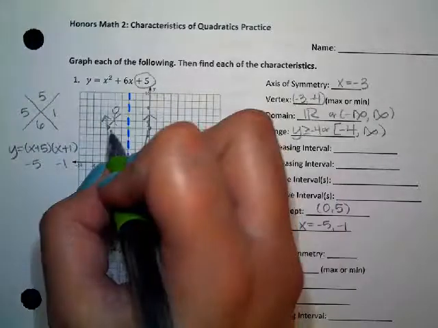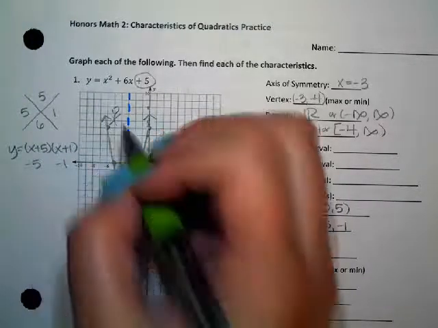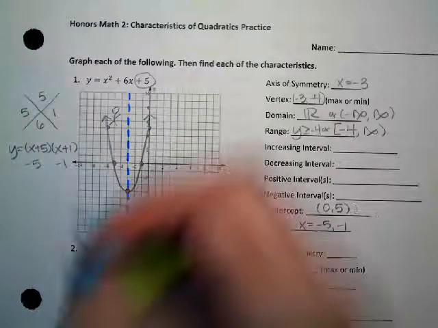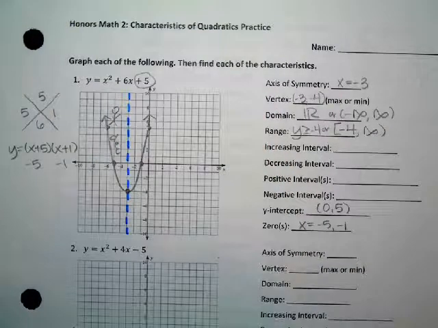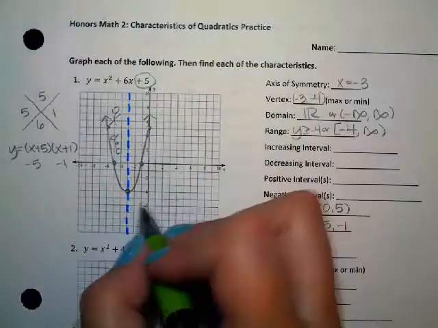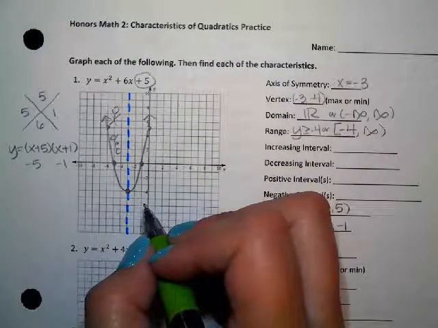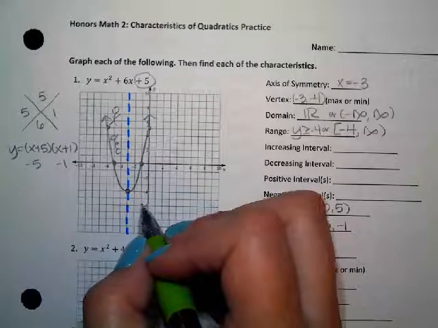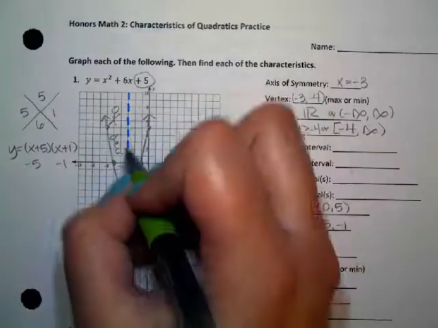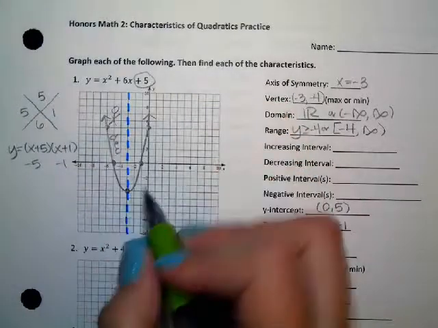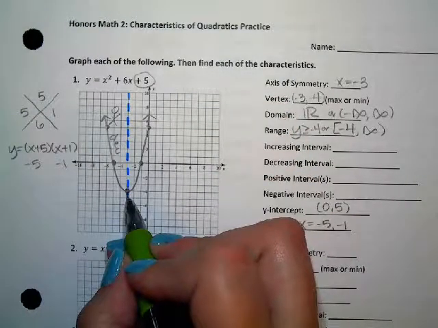Okay. He decreases. So he's decreasing, and he decreases to the vertex, and what was this blue value right here? -3? Okay, he decreases to -3, and then once he hits the -3, he goes whoop, and then he is increasing.